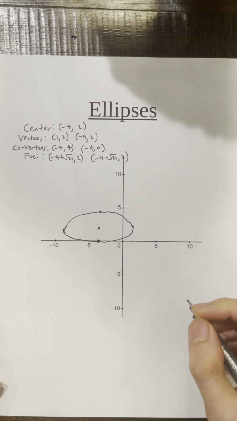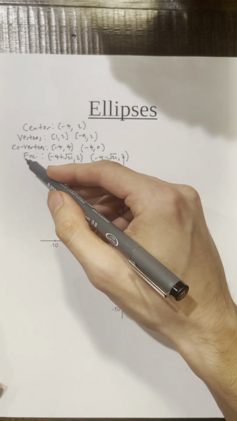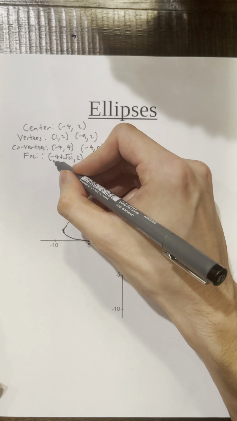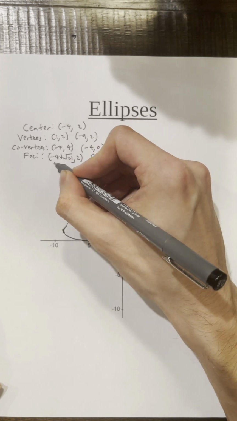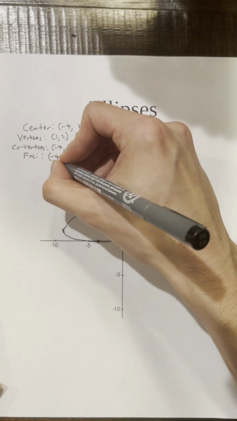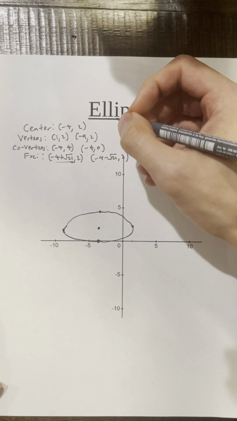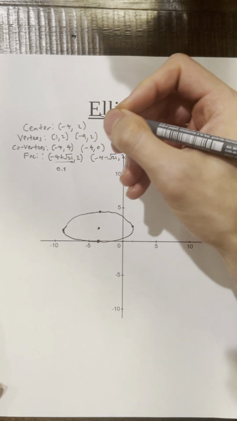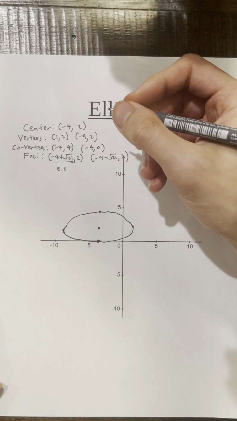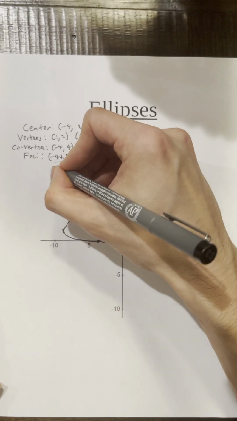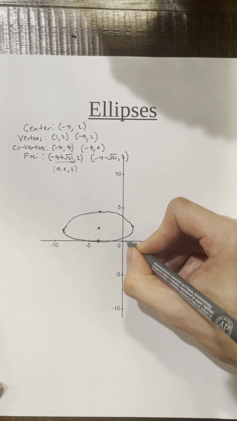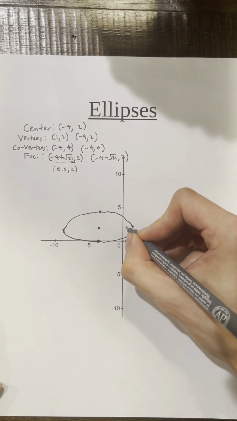And that's your ellipse. But we also need to graph the foci. And you can use a calculator to get an estimate of this number. But this is going to be approximately, it's going to be about 0.5. Okay. So this is about 0.52. So like right here, so 0.5 and then 2.